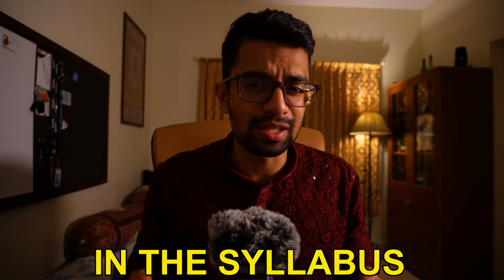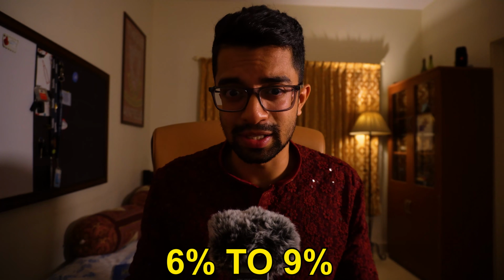Completing quant first will give you a foundation that will help you solve problems in a lot of other topics in the CFA curriculum. The weightage of quant in the syllabus currently varies anywhere between 6 to 9%. Once you're done with quant, the next subject that I suggest you do is financial statement analysis.